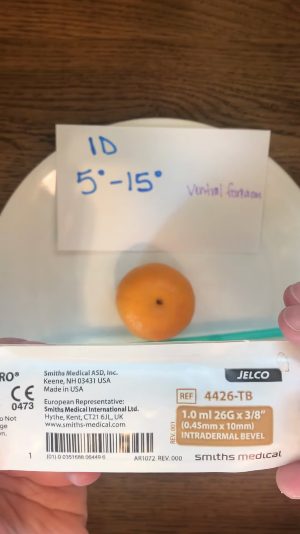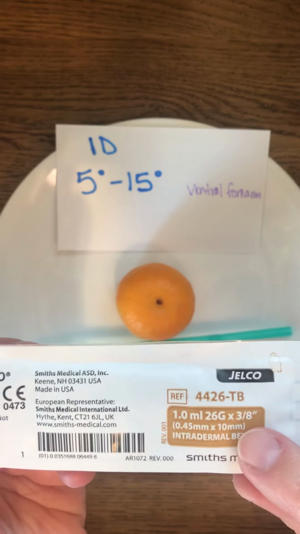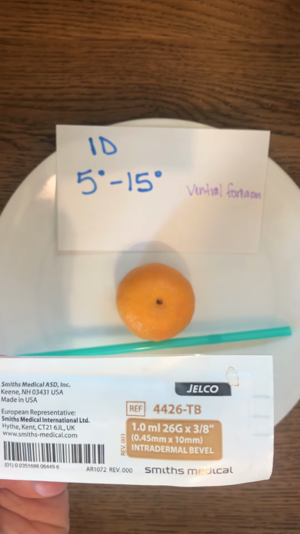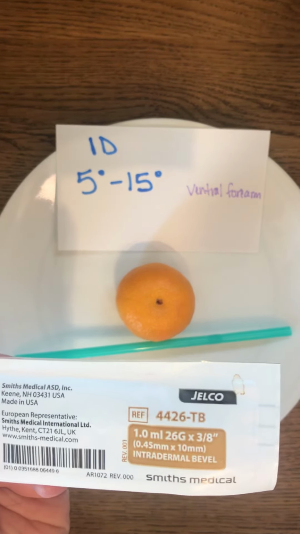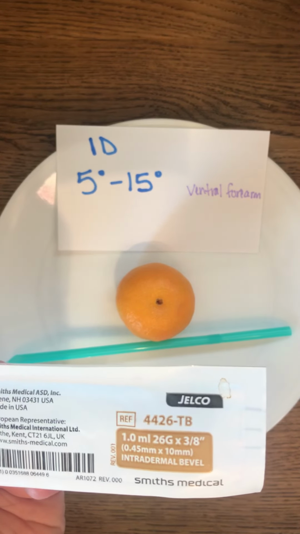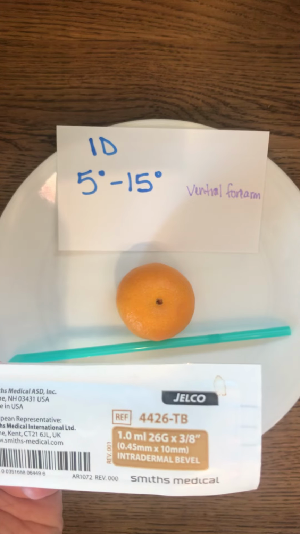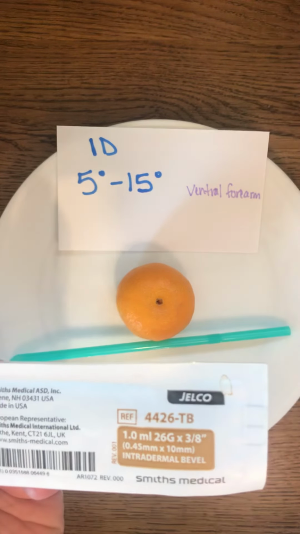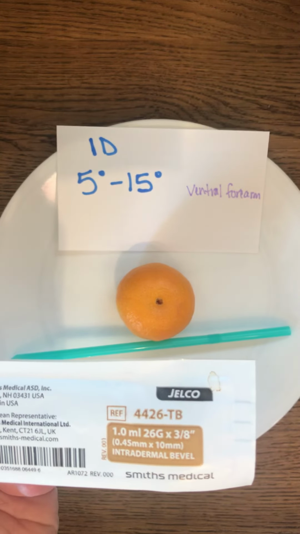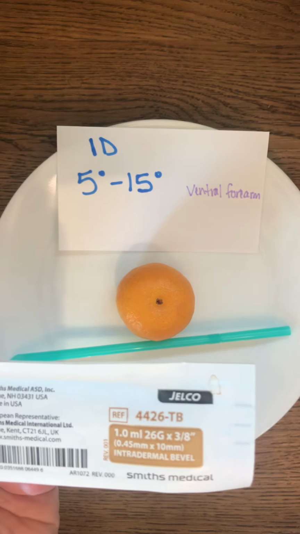You also want to have a very short needle, and you can see this one is 3/8 of an inch. Typically, the length of a needle for an intradermal injection is anywhere between 1/4 and 5/8 of an inch in length. The gauge is 25 to 28, and the angle that we are going to inject in is 5 to 15 degrees.